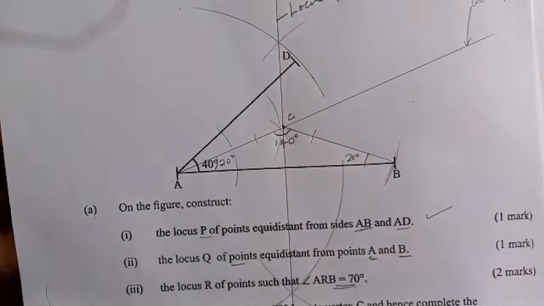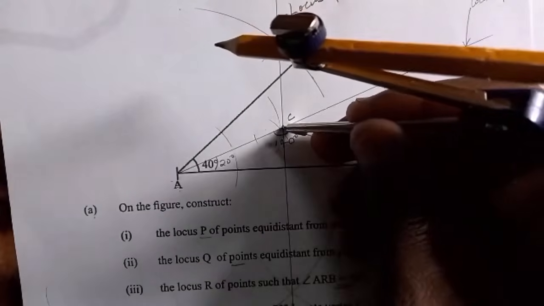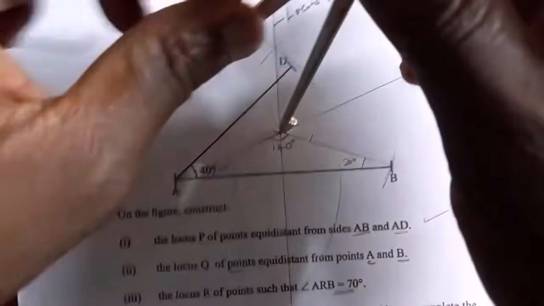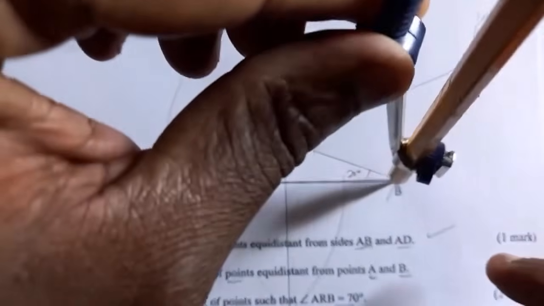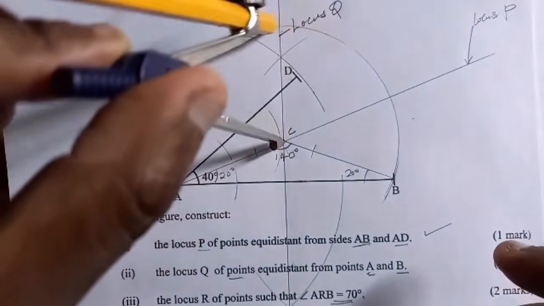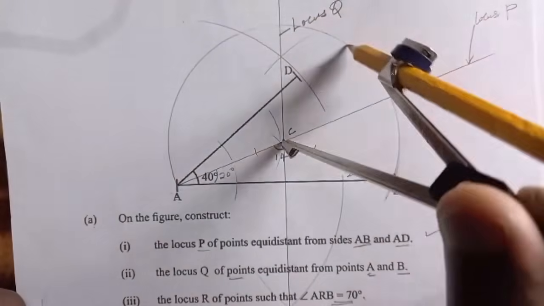That is the center. So with that center, simply open it till you reach point A, and then you draw an arc. Draw an arc like that.